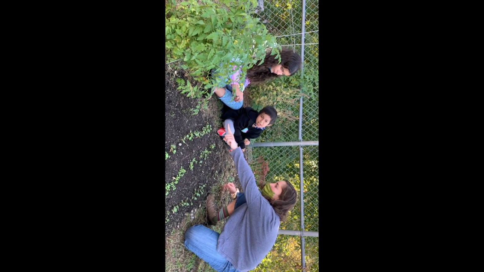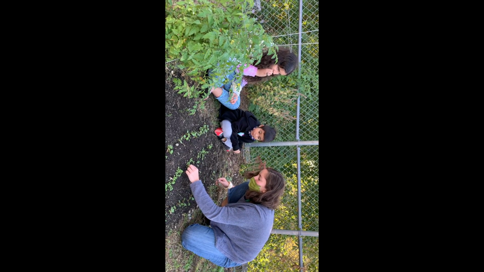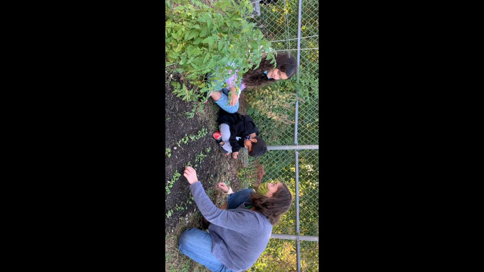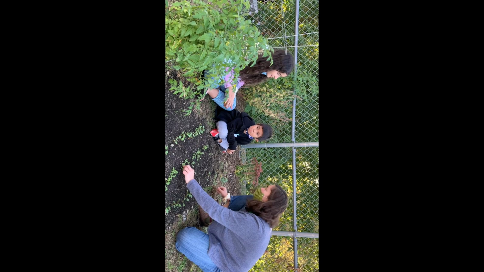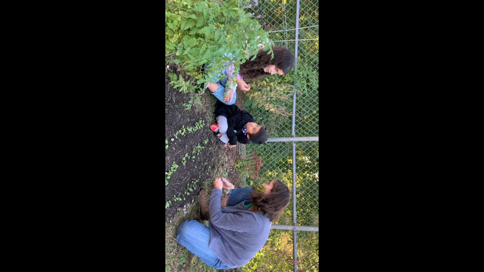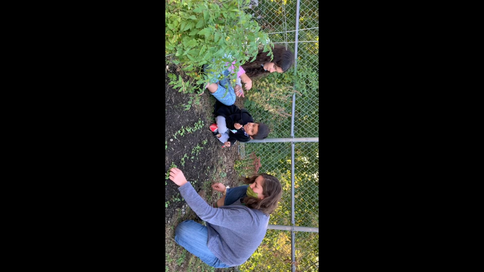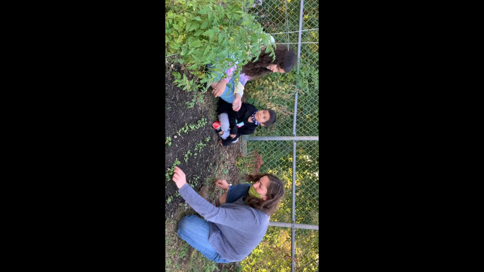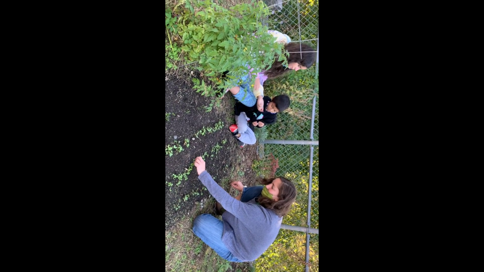And then we also have some tomatoes that we can pick and eat too. You can have the lettuce with the tomato. You don't like tomatoes? You like tomatoes? You should eat the lettuce and the tomatoes. Yeah, take one. You know what you can do? Wait, don't eat that.